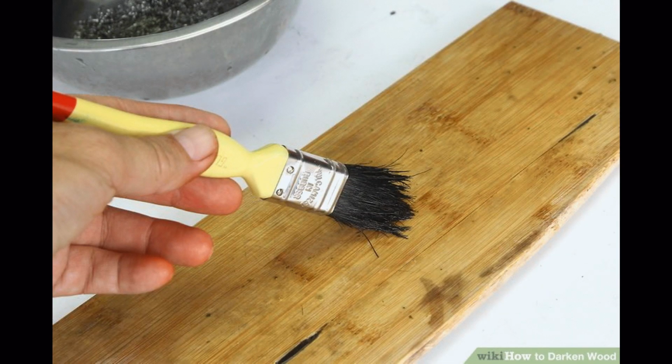Apply the steel wool/vinegar mixture to the wood using a paintbrush. Paint on the mixture in the direction of the wood grain. Make sure you cover the entire surface of the wood with the mixture to prevent patches and streaks. The mixture will cause the wood to oxidize, and you should start to notice the wood turning darker.